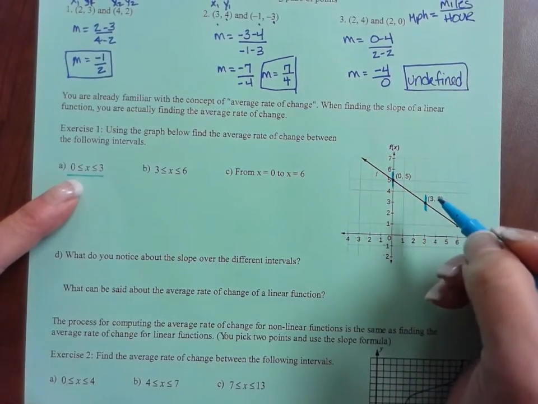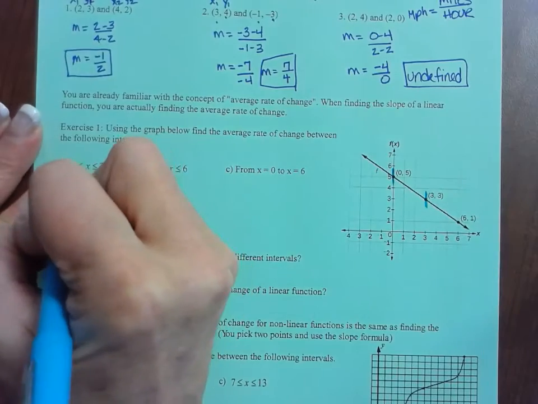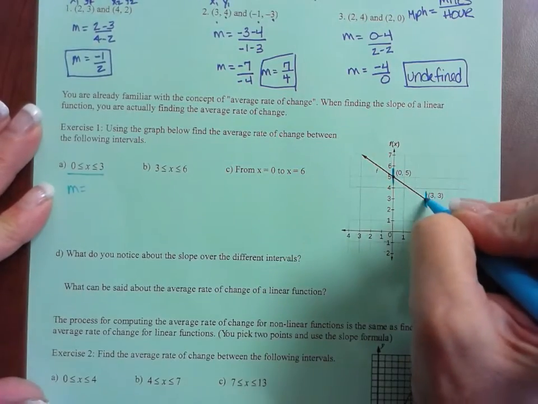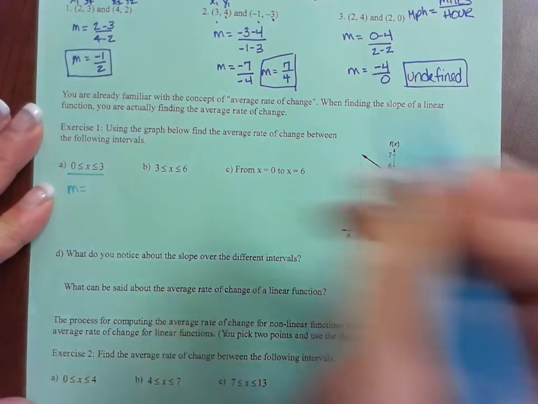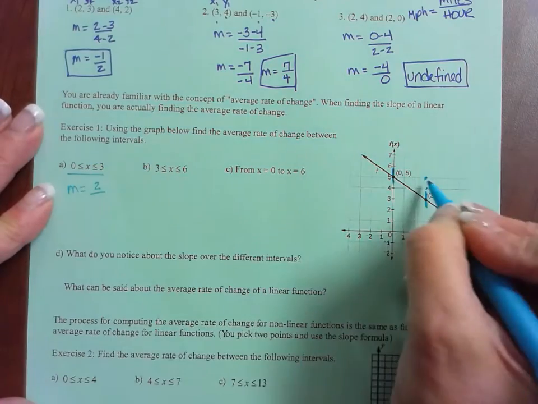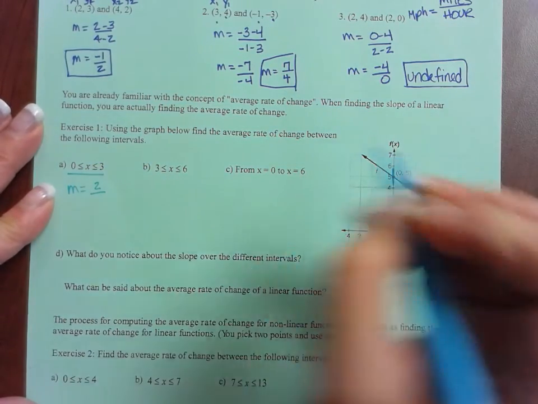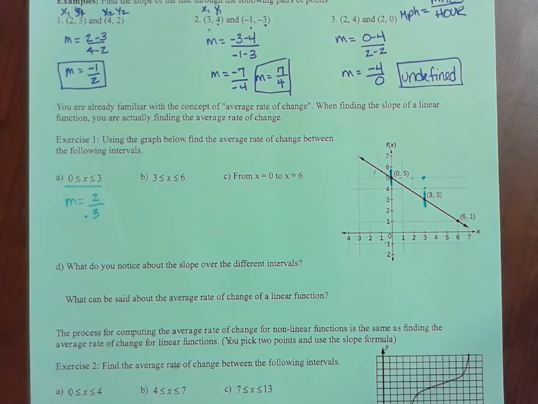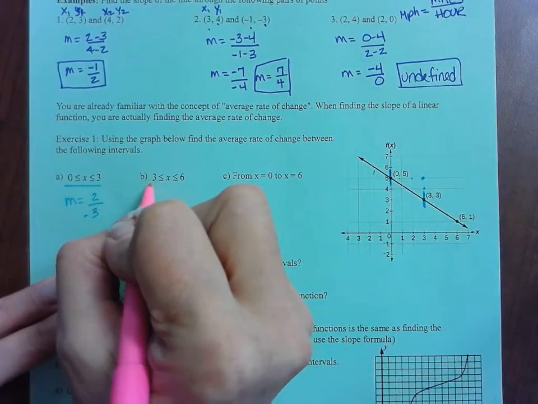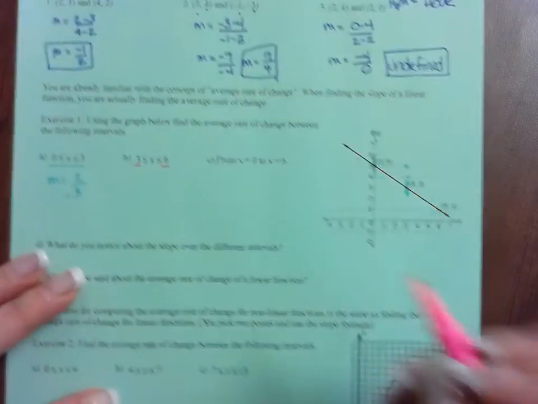then we can just find my slope. So I'm going to count up 2, and then over 1, 2, 3, and negative 3. Good? Now I want to look at the interval from 3 to 6.